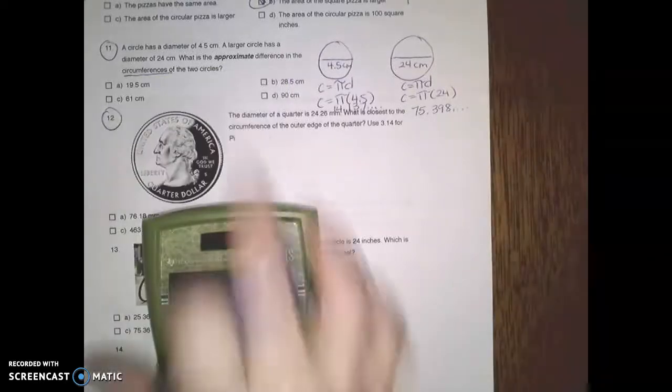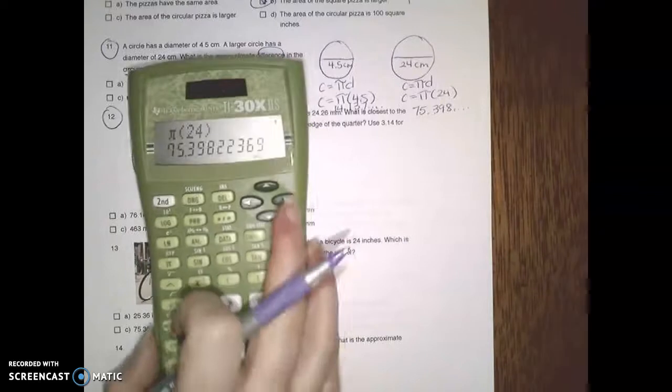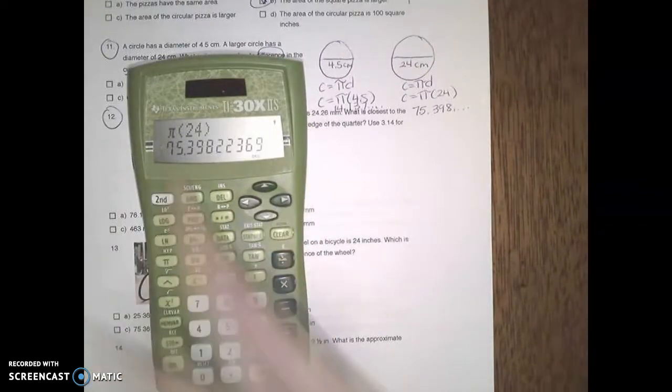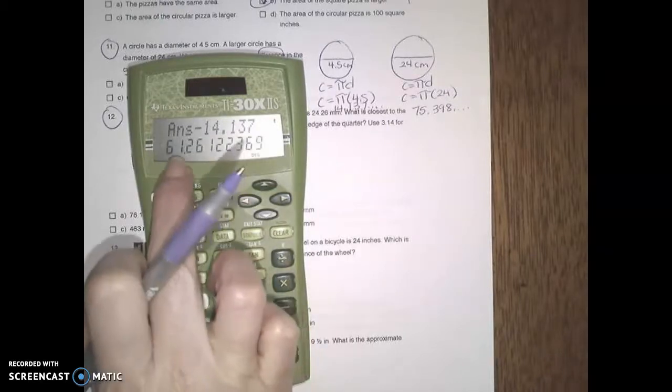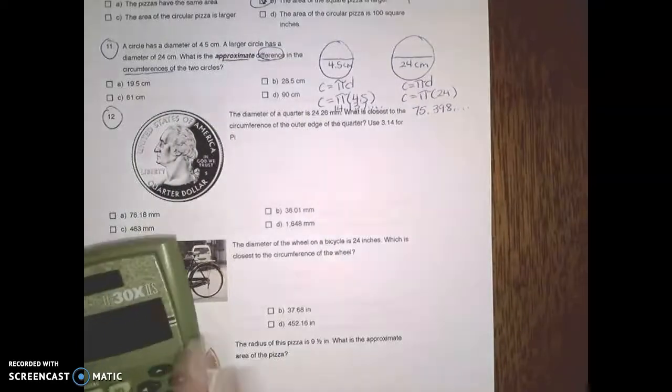Okay, and it wants to know what is the approximate difference. So remember difference, you're going to subtract. So we're going to take this 75 minus the 14.137 dot dot dot. So it's about 61.26. So it says approximate, 61 is our closest answer, okay?